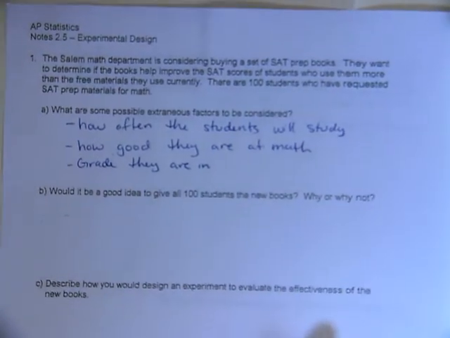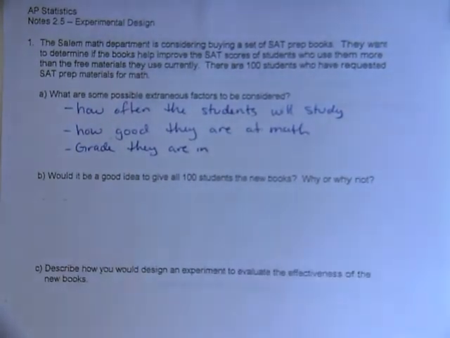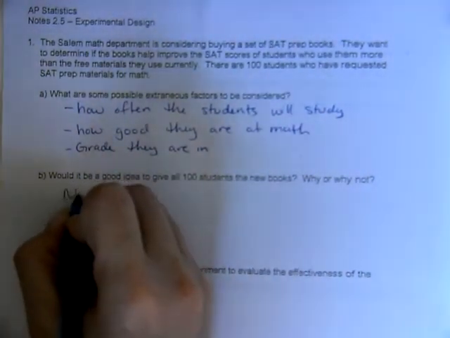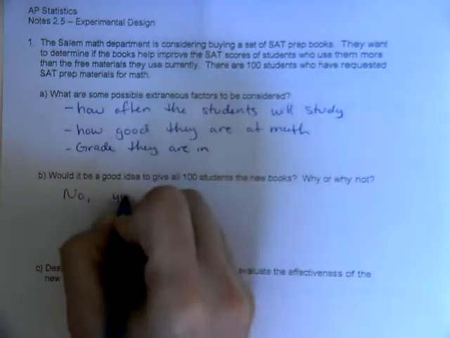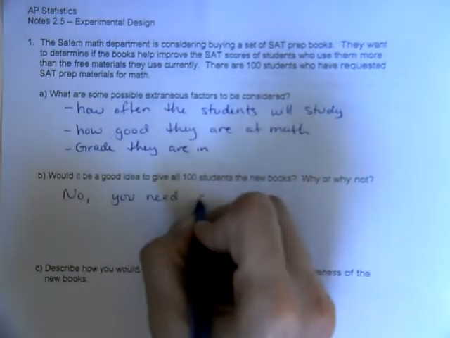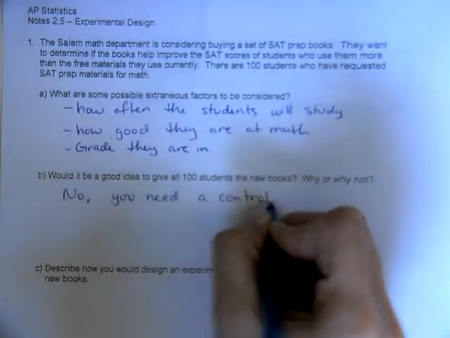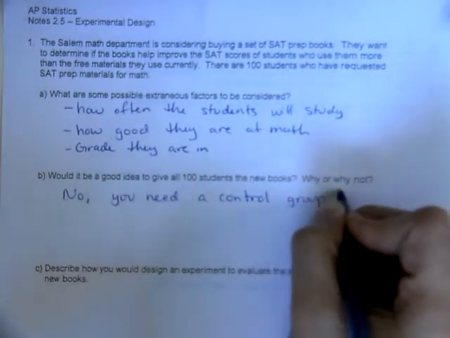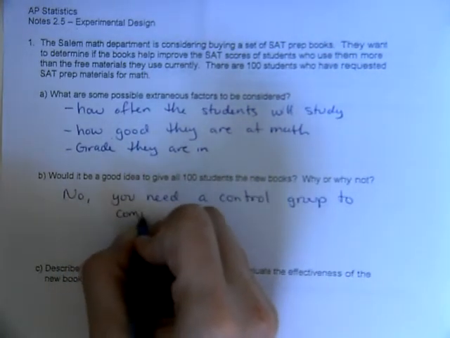Would it be a good idea to give all 100 students the new books? Why or why not? Again, no. We need a control group to compare to.